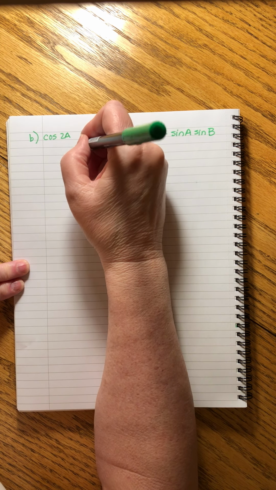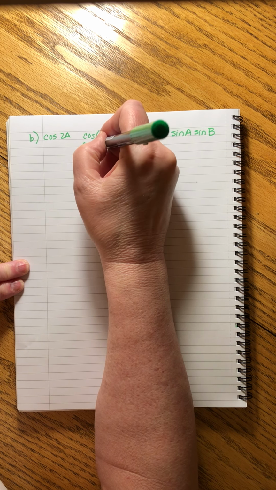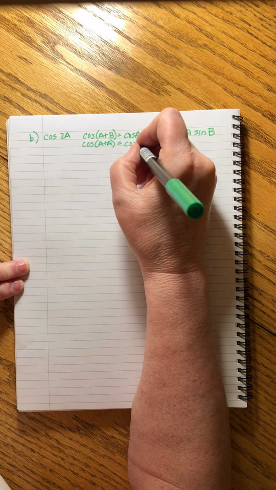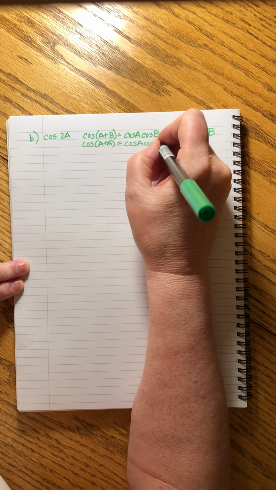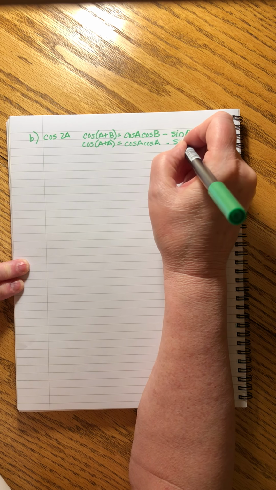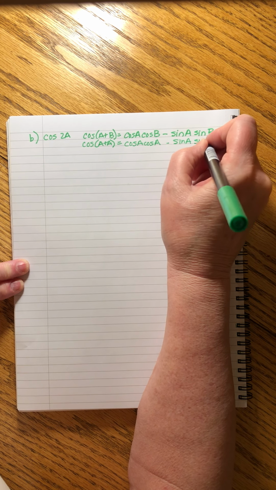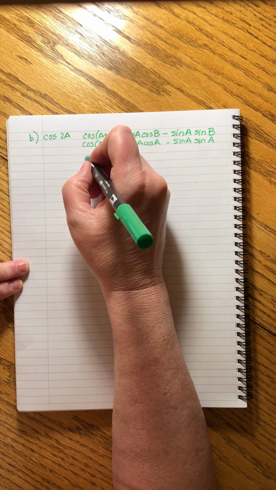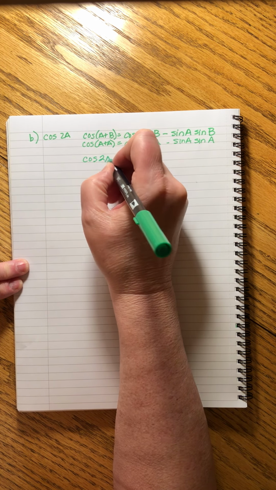Okay, and now we're gonna flip all these b's into a's because we're gonna make it the cosine of a plus a. So that will be the cosine of a cosine of a minus the sine of a sine of a, right? And now I can squish that in my brain.